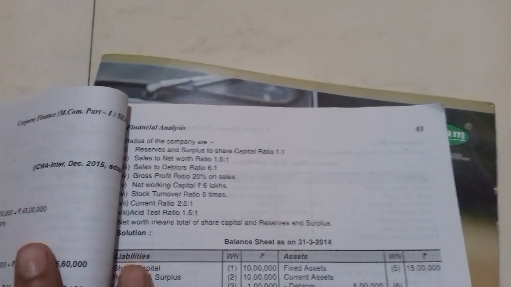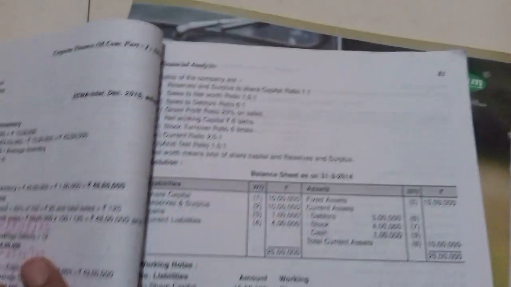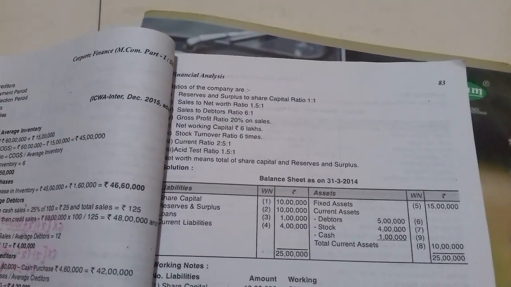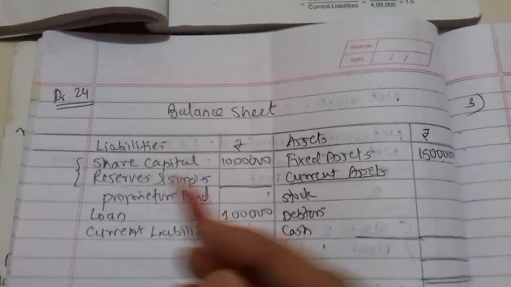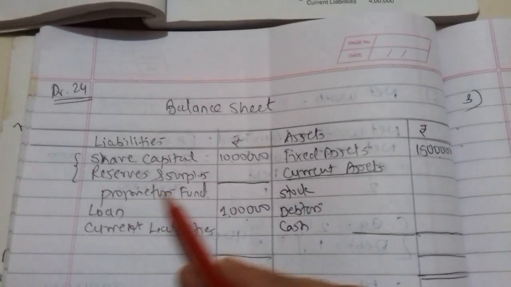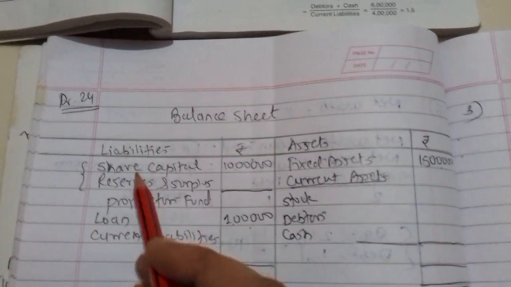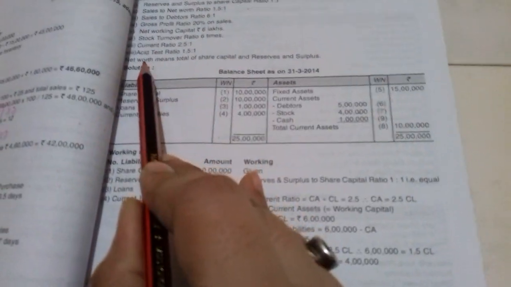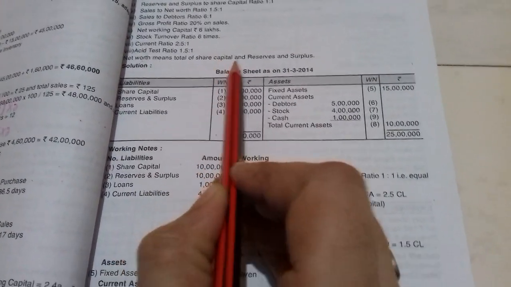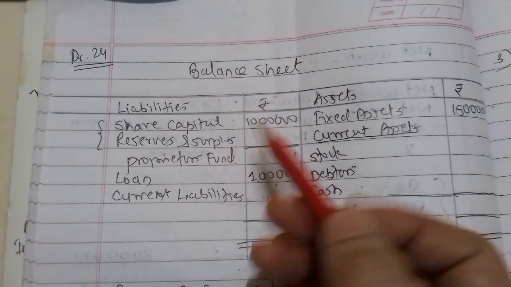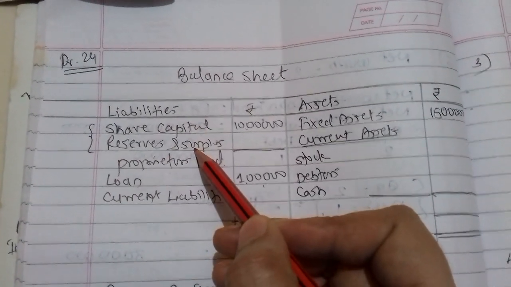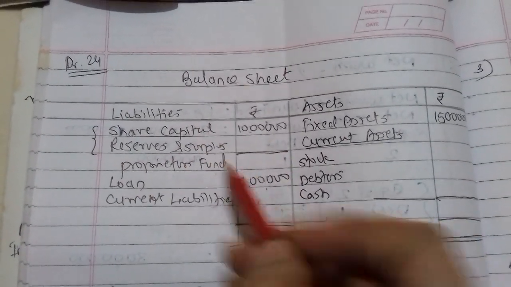Okay, so this is a very basic problem, very easy problem. We can finish this problem hardly in 10 minutes. Okay, so let's start with the solution. So here you can see I have drawn the balance sheet, share capital which is given, reserves and surplus we have to find out. They are saying net worth means total of share capital and reserves and surplus. Therefore I have written here proprietors fund. Proprietors fund is nothing but your net worth. So share capital and reserves and surplus will be your proprietors fund. Then loan 1 lakh and other figures we have to find out.